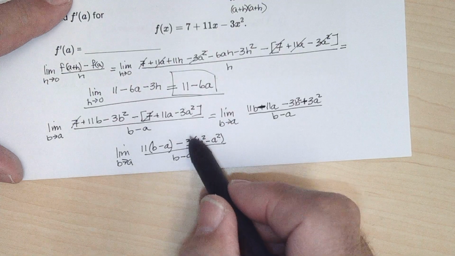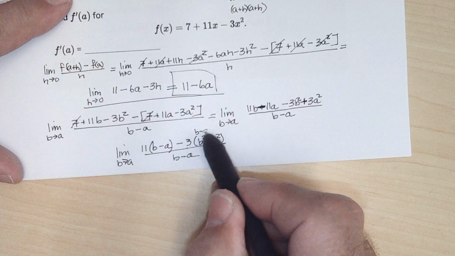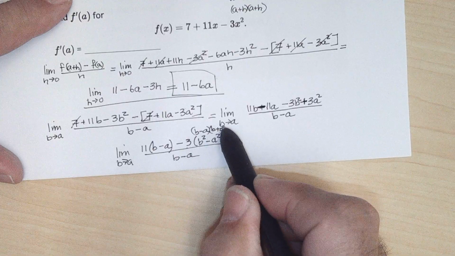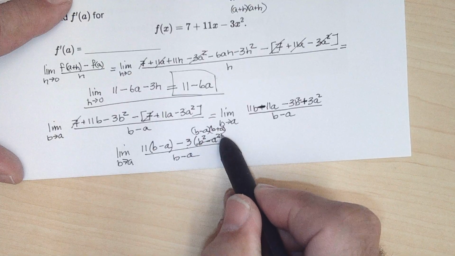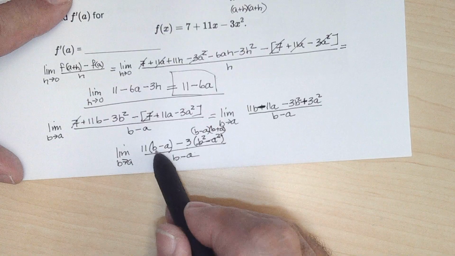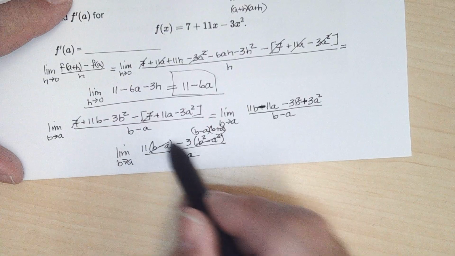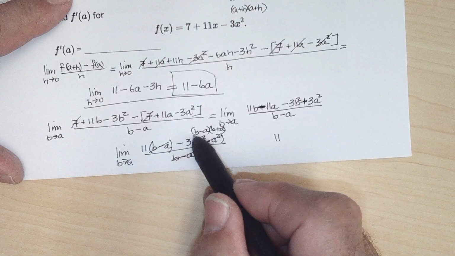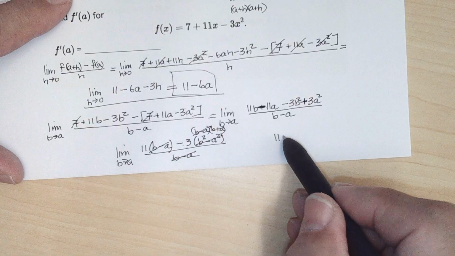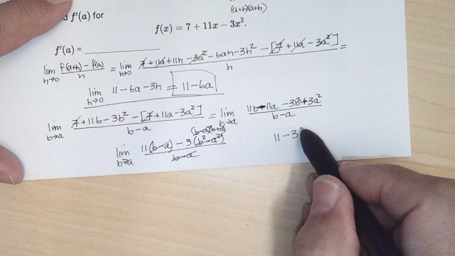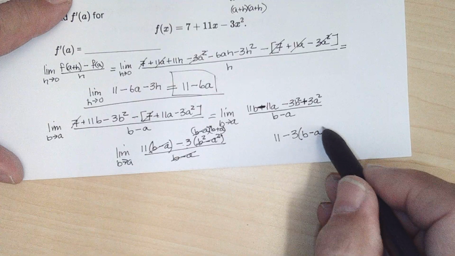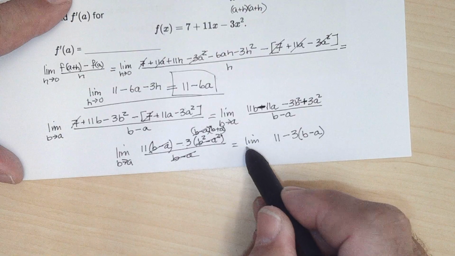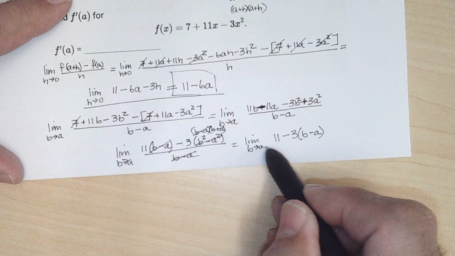B squared minus a squared factors to b minus a and b plus a. Now, b minus a can go into this fraction, and it would leave me with 11. And b minus a would go into this and leave me with minus 3 times b plus a. And I'd still have to do the limit as b gets closer to a.